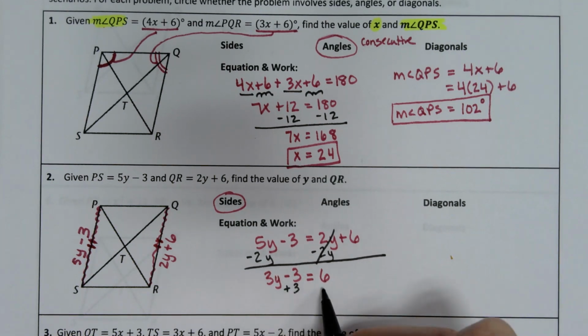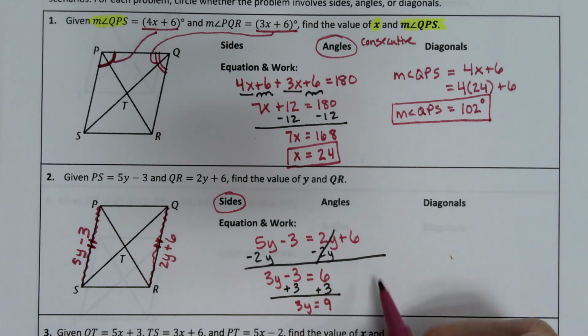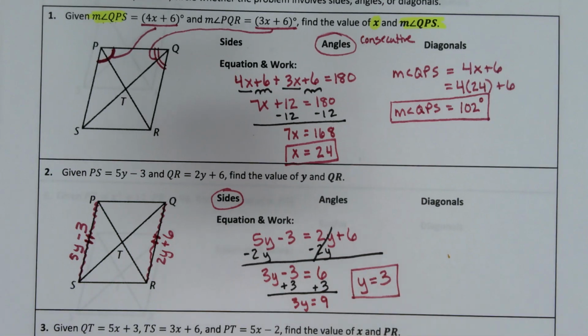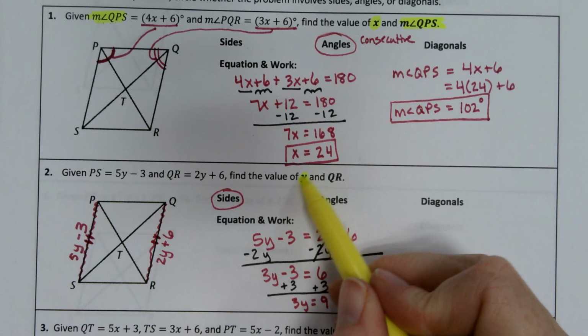Adding 3 to both sides will allow me to get my 3y's isolated on the left equal to 9 on the right, and then divide both sides by 3, and y is going to turn out to be 3. So I've taken care of finding the value of y.